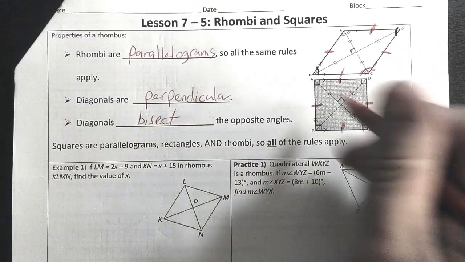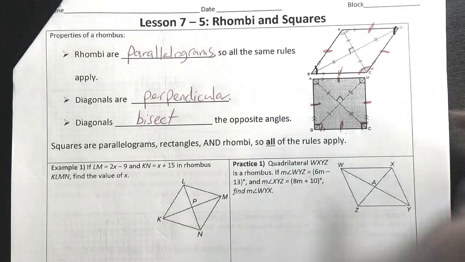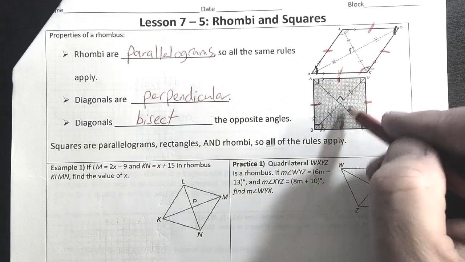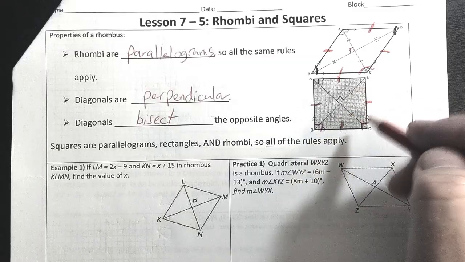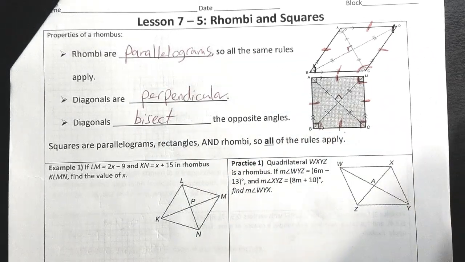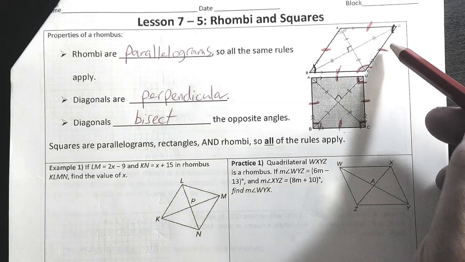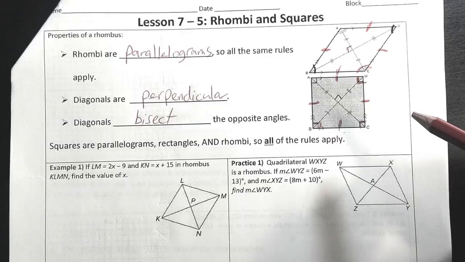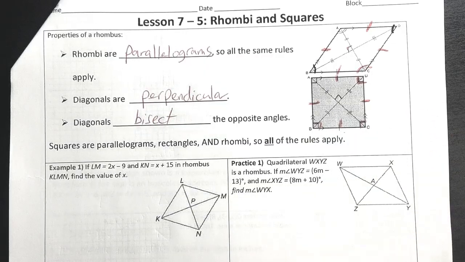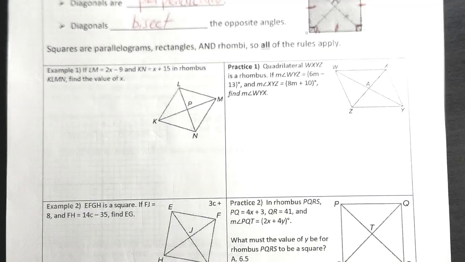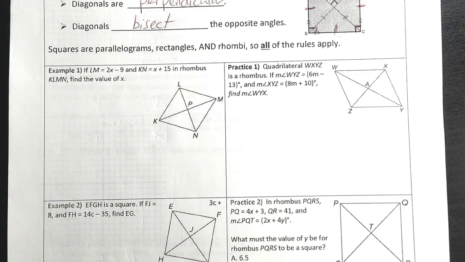So opposite sides, opposite angles. Diagonals are perpendicular. They bisect each other. They're congruent. All four angles are 90. All four sides are congruent. So all four sides is like the rhombus. All four 90-degree angles is like the rectangle, and then all the other rules go with the parallelogram for the most part. So with that in mind, we're going to do example 1. You'll do practice 1. I'll do example 2. You'll do practice 2. We'll flip over to the other page.